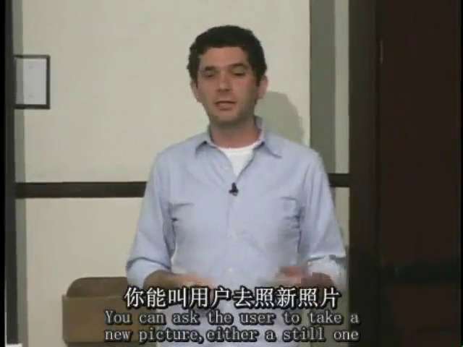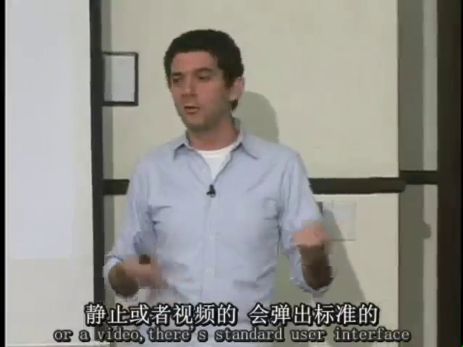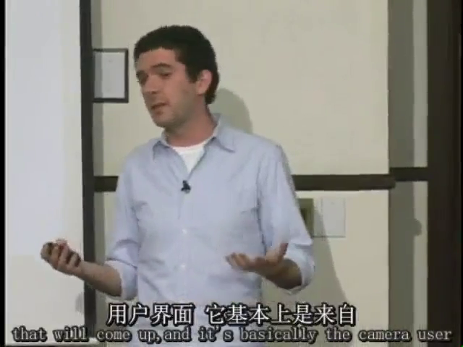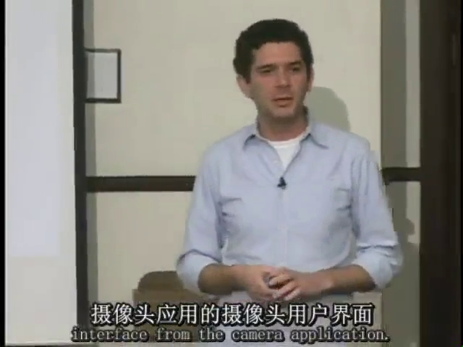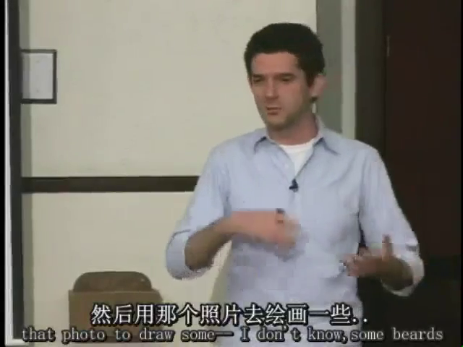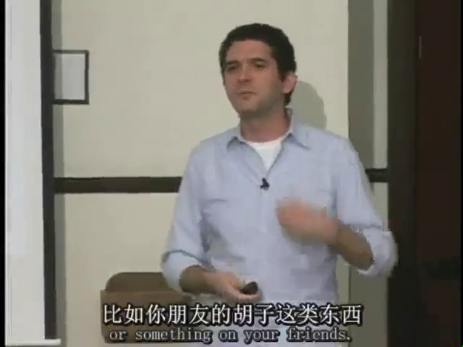You can ask the user to take a new picture, either a still one or a video, and there's standard user interface that'll come up. It's basically the camera user interface from the camera application. And you can present that, ask the user for a photo, and then use that photo to draw some, I don't know, beards or something on your friends.